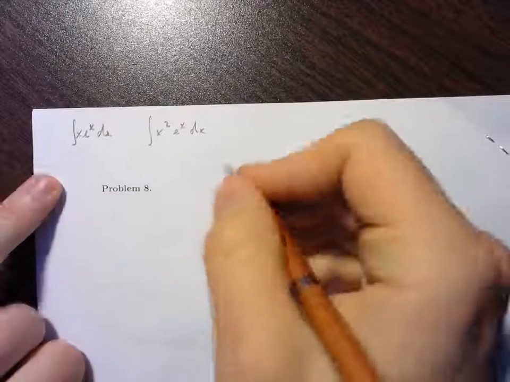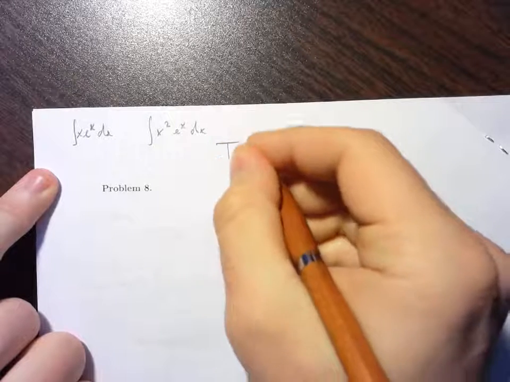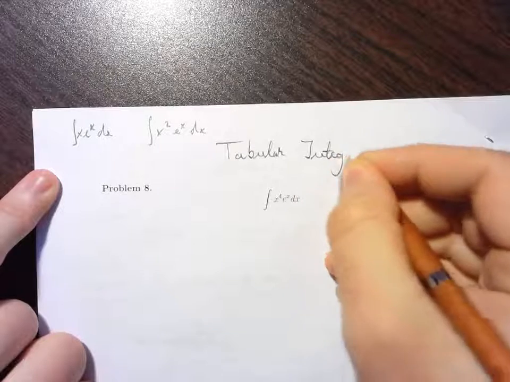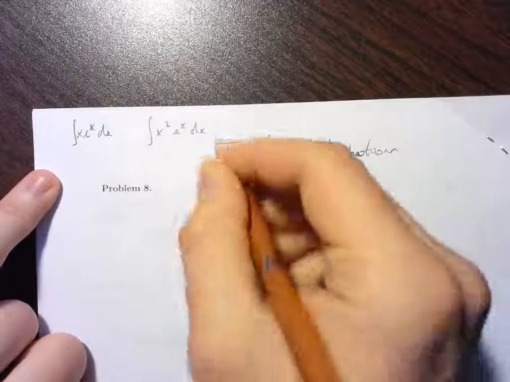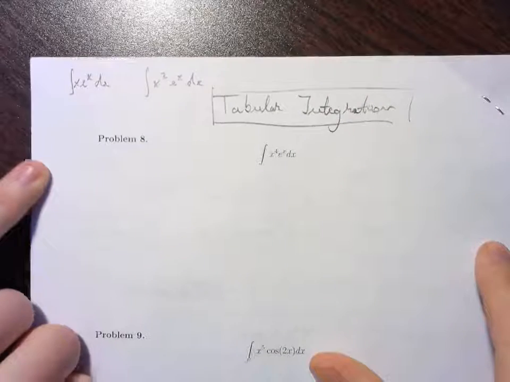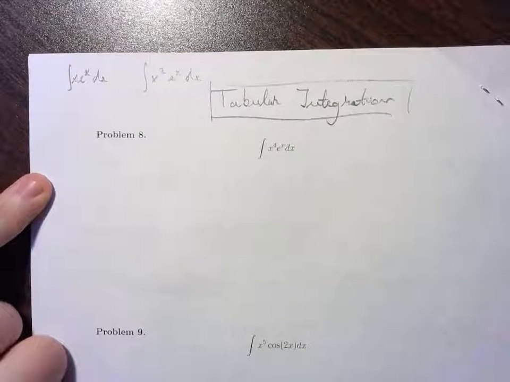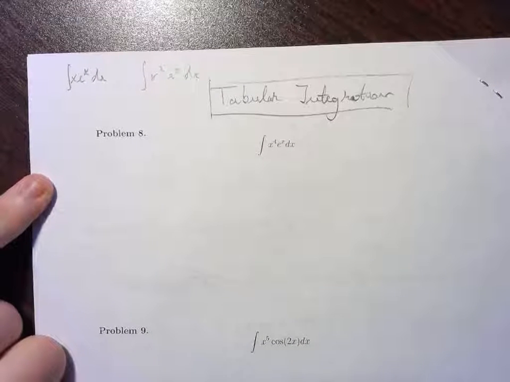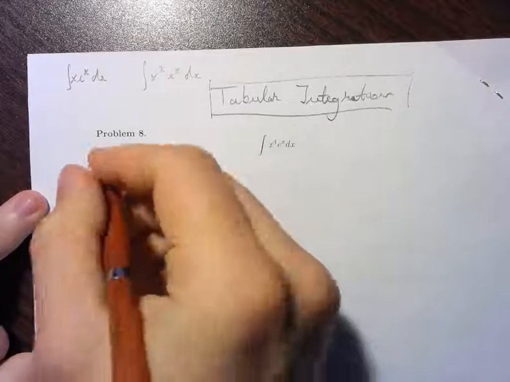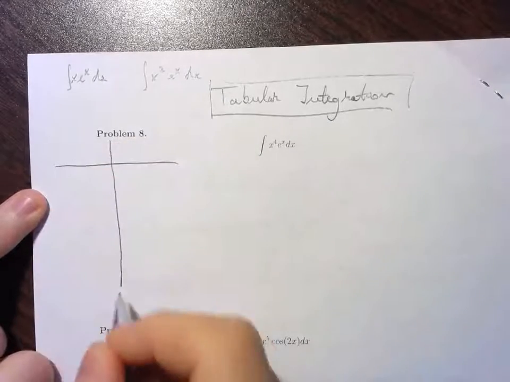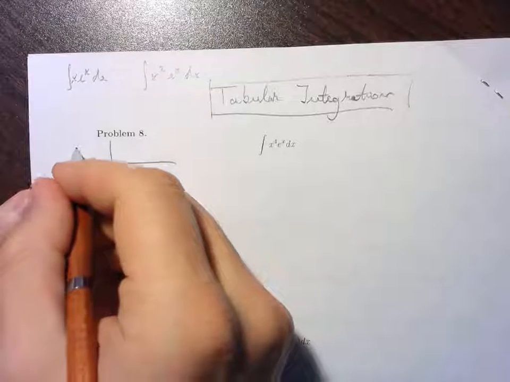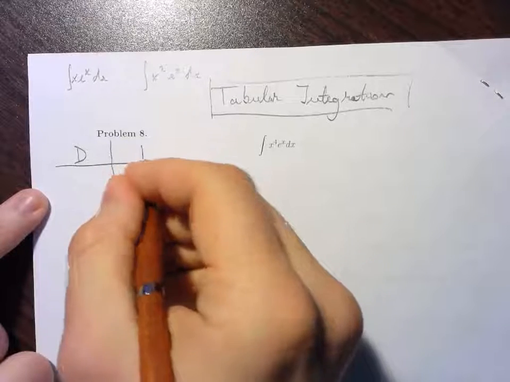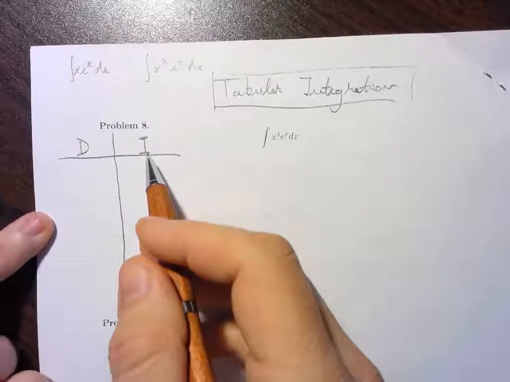and that's something called tabular integration. I actually looked at the textbook, and that's where I got a lot of these examples, and they don't talk about it there, which kind of surprised me, but I want to show you guys how to do this. Basically you start by building a table with 2 columns. Over here we're going to put the letter D, which stands for differentiate, and over here we're going to put the letter I, which stands for integrate.